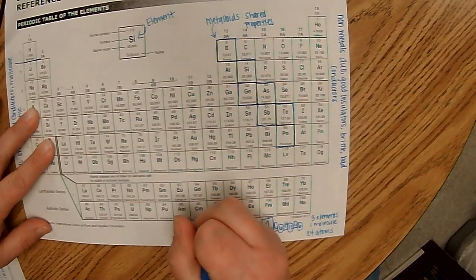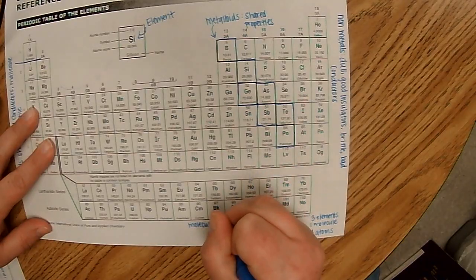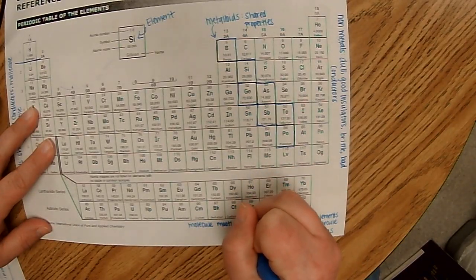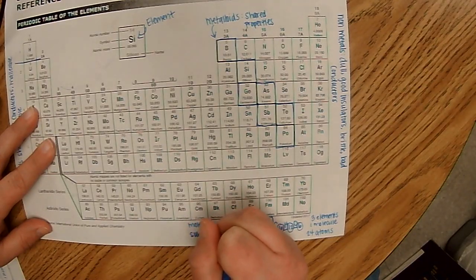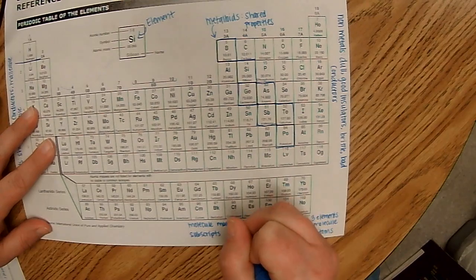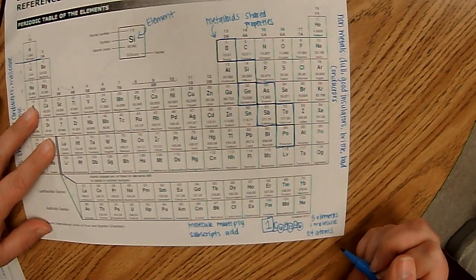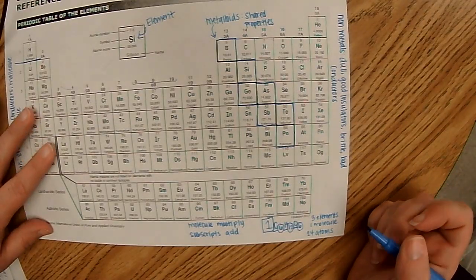And next to that, I'm going to write for our molecules to help us remember. If we have a molecule, we multiply if there's a coefficient, a number at the front. And our subscripts, we're going to add. So these little numbers here, subscripts, get added, and then we multiply by the molecule.